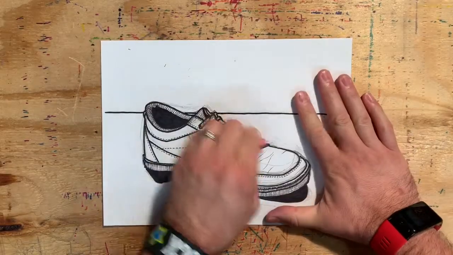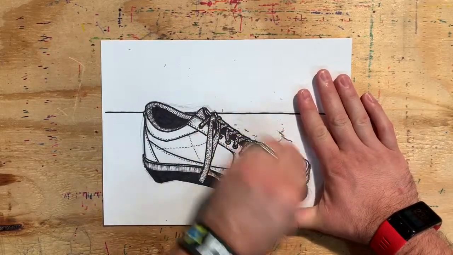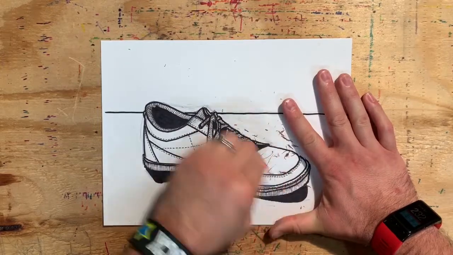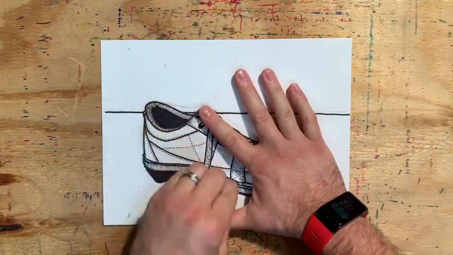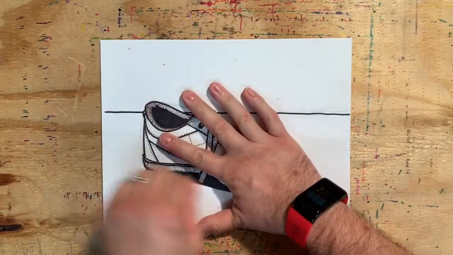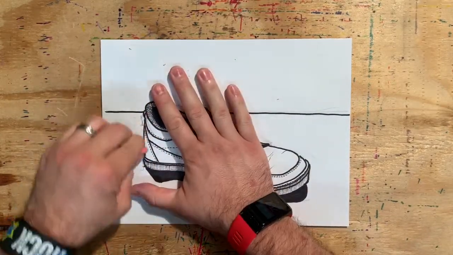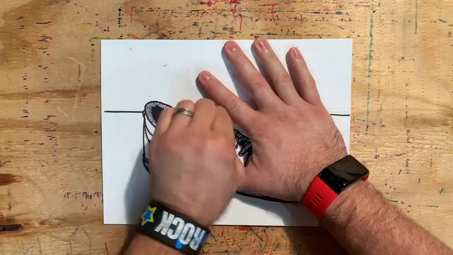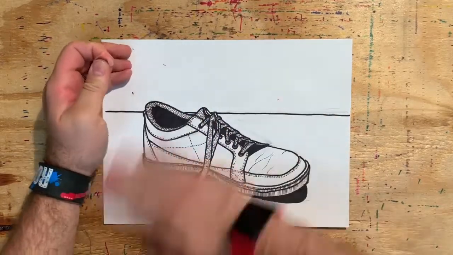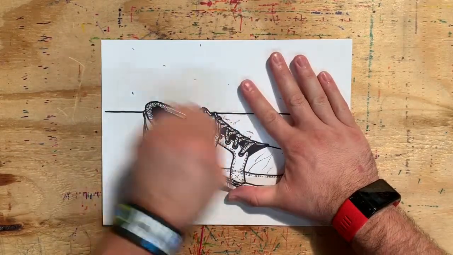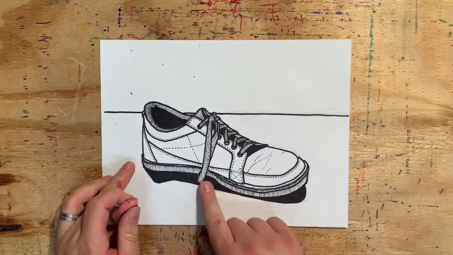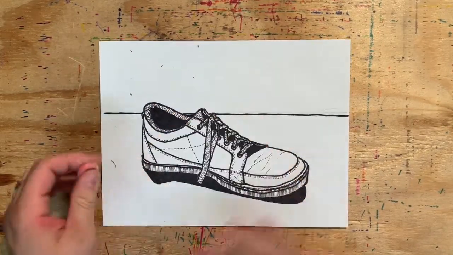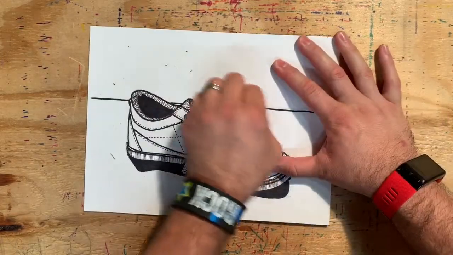So here's the shoe before I finish up adding some shading to it. But remember, the details are so important. If you can get down all the way to those small details, there's so much interesting stuff to look at in your object that people are gonna just think it is wonderful.